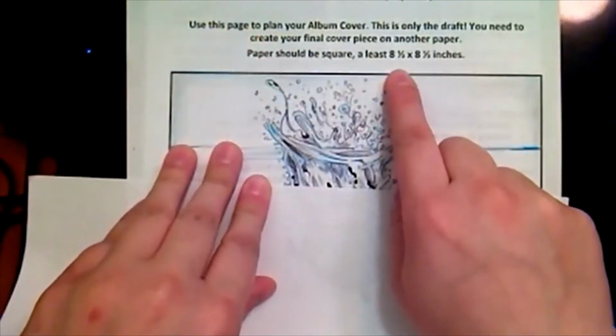Your final covers do need to be the shape of a square. It is written in your packets that they need to be 8.5 by 8.5. An easy way to get that size is to take a piece of computer paper, especially for my drawing students, and you can go ahead and just fold it over.